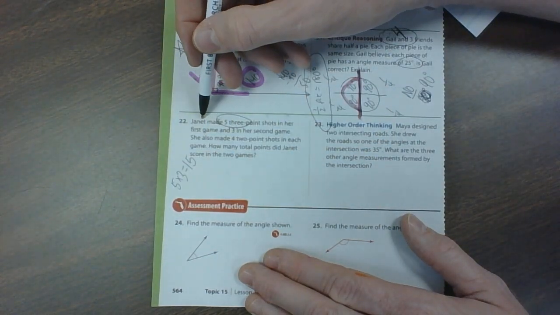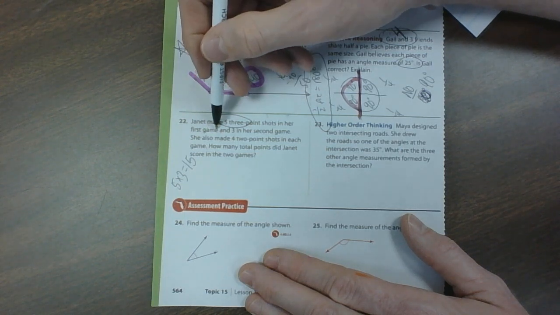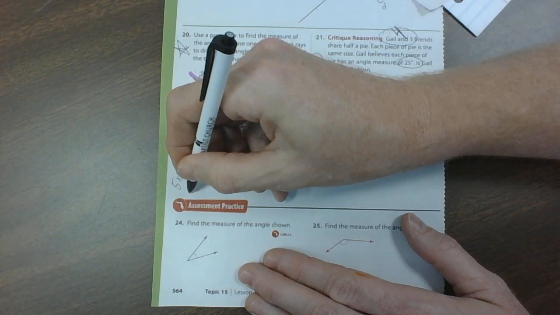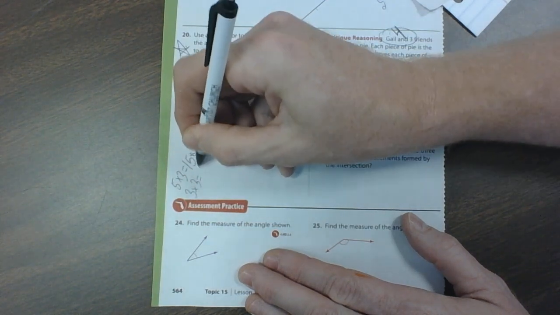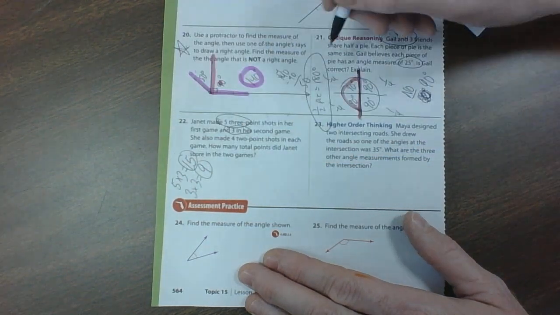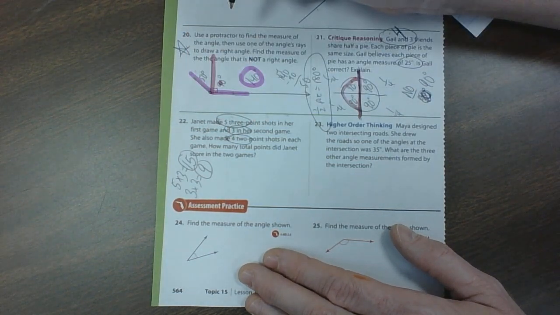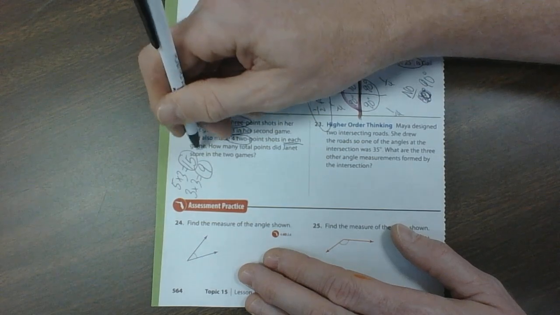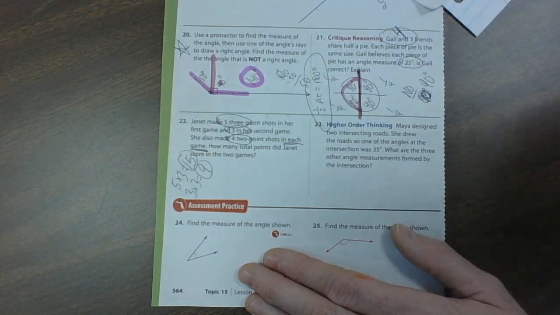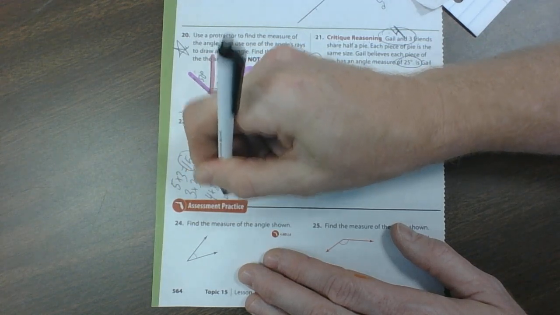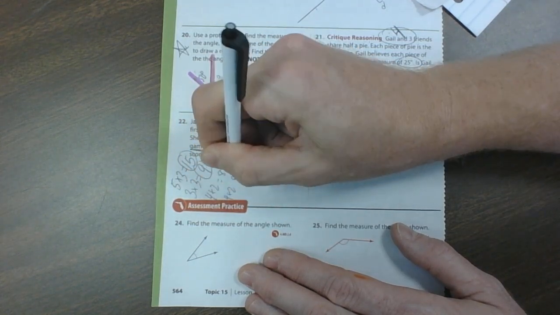And then, let's see, so Janet made 5 3-point shots in her first game and 3 in her second game. So she made 3 3-point shots in her second game. Yep, 3 times 3, 9. All right, there's her point so far. She also made 4 2-point shots in each game. Ooh, 4 2-point shots in each game. How many games did she play? 2. So 4 times 2, 4 times 2, 8 and 8.